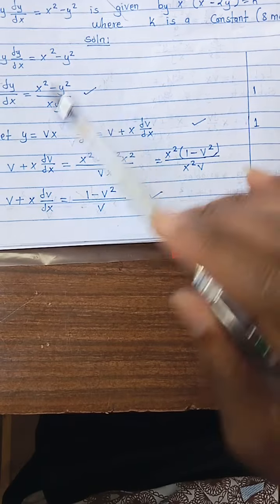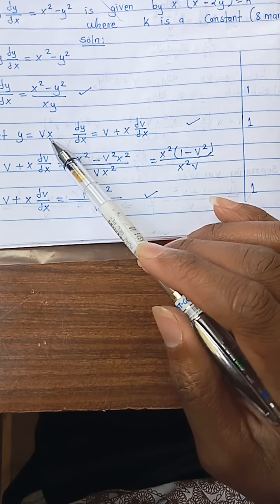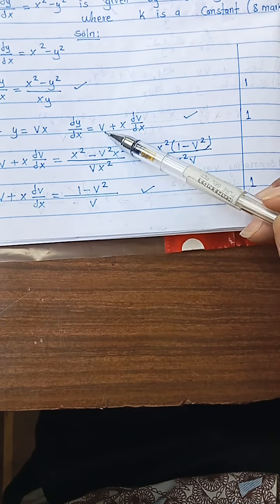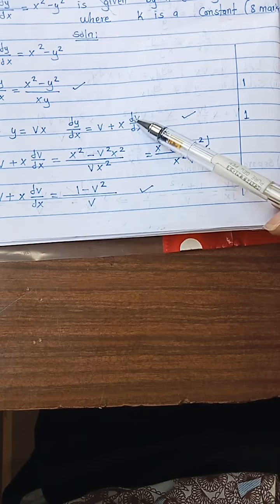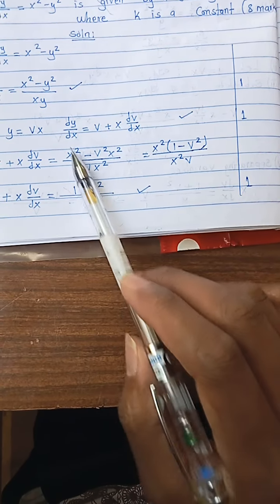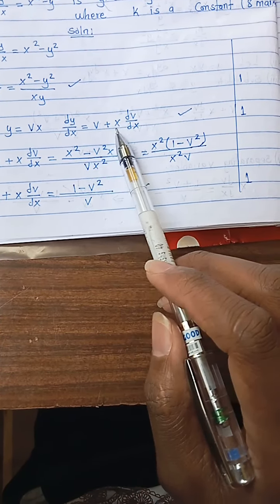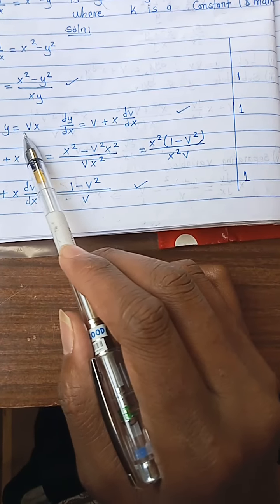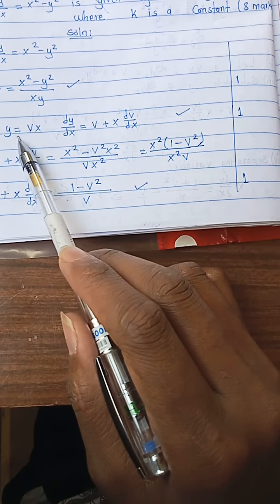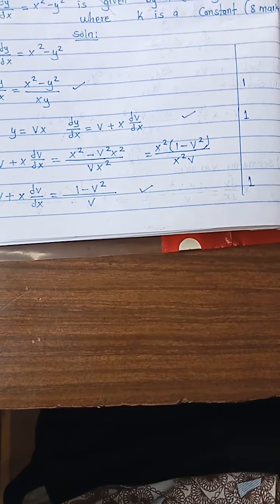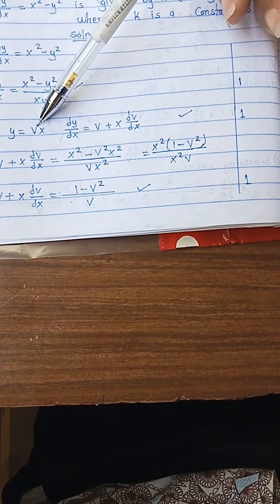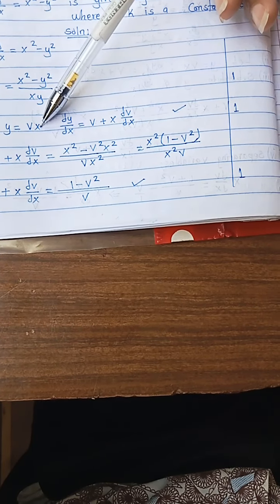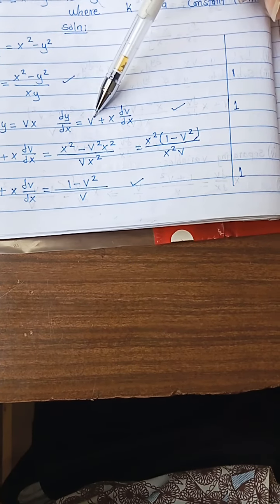Whenever we have a y, we replace it with v of x, and dy/dx we replace with v + x dv/dx. Now this v + x dv/dx comes from differentiating y using the product rule. We hold v constant and multiply with the derivative of x with respect to x, and that gives us v.